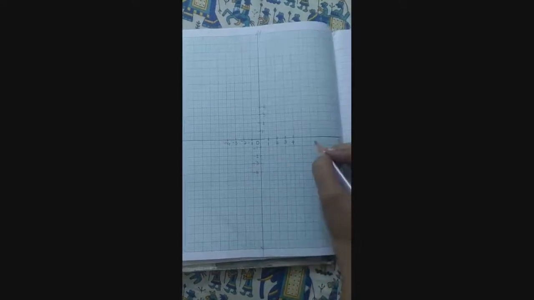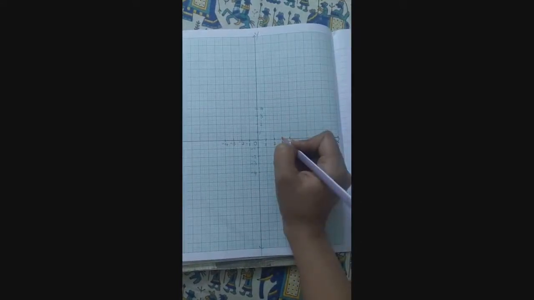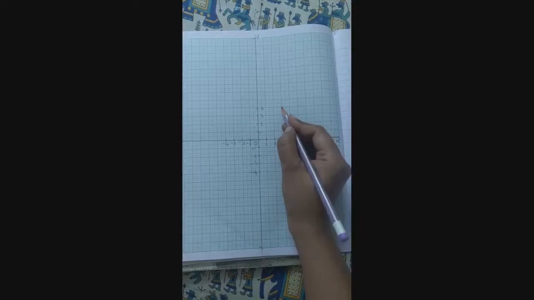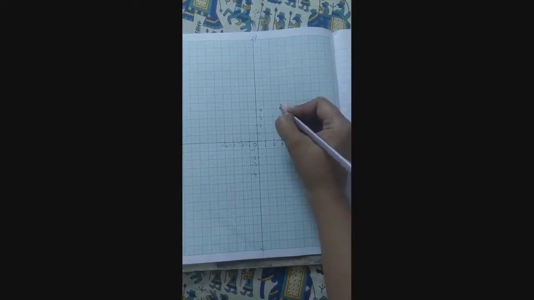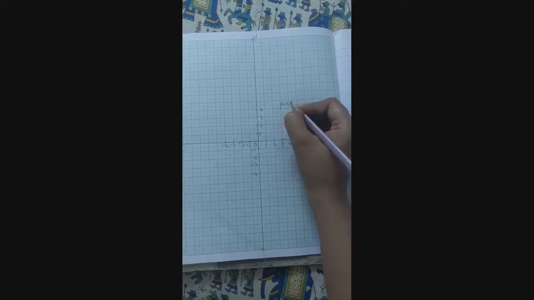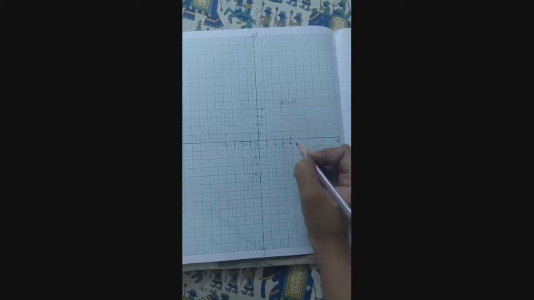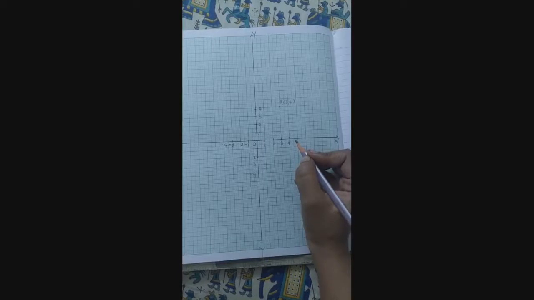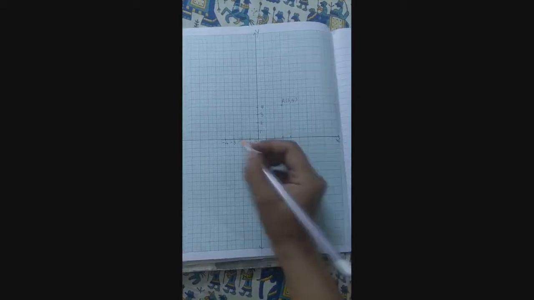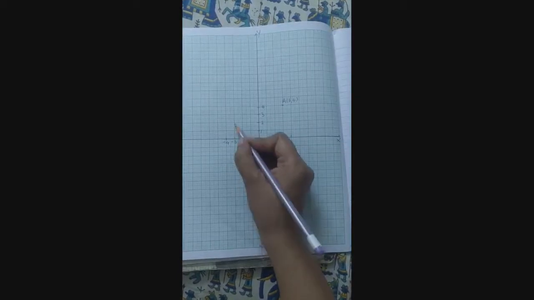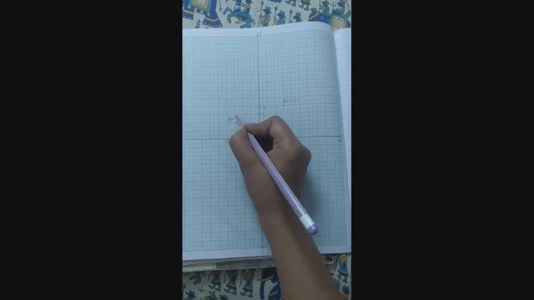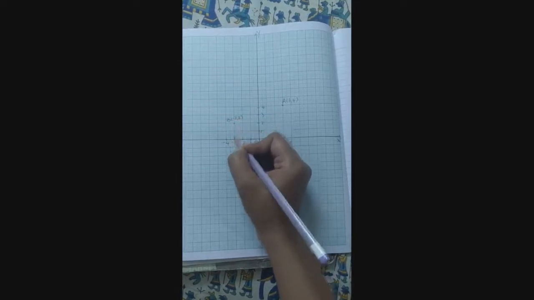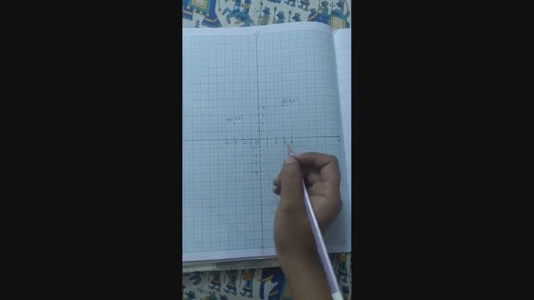Now the first point is 3, 4. I'll give it a name first. This is the point 3, 4. Let us take A. A 3, 4. Now the other point is -3, 2. Let me write here B -3, 2, or you can write the point directly, it is okay.